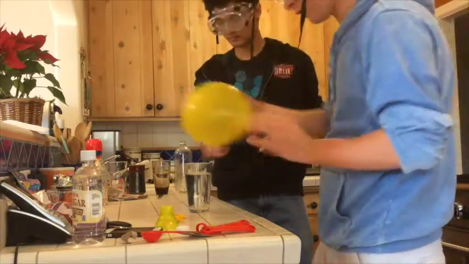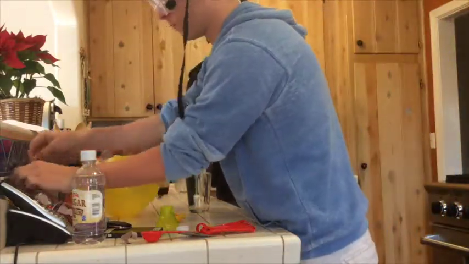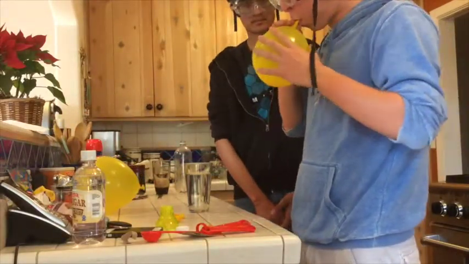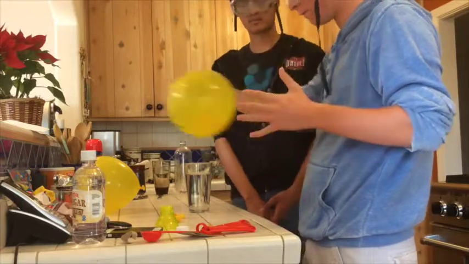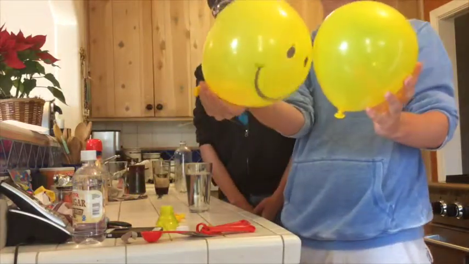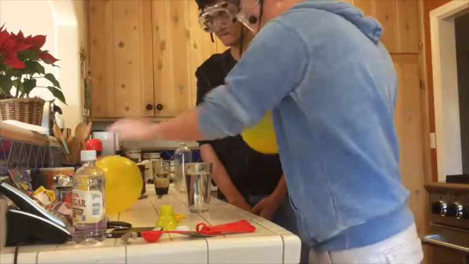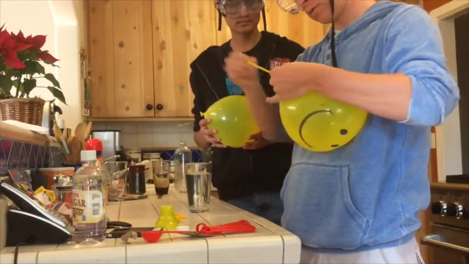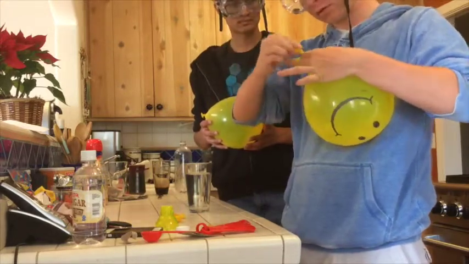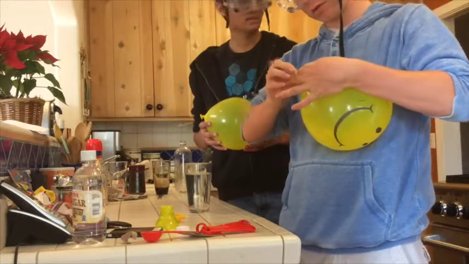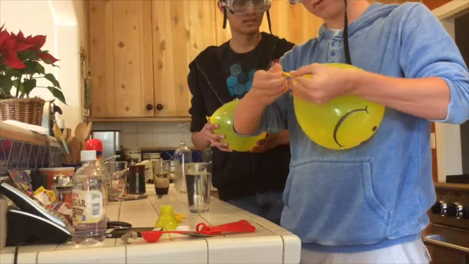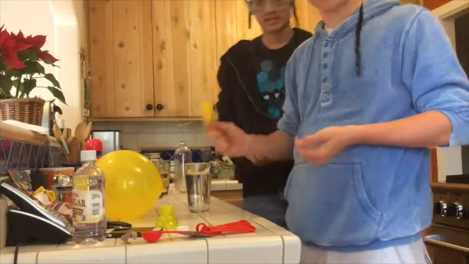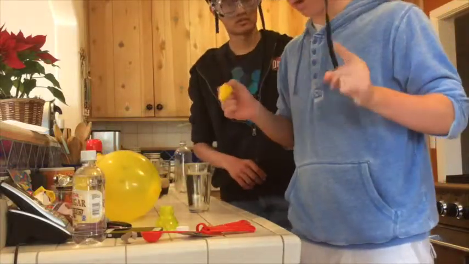Okay, here's one. You've got to compare them, see if they're roughly the same size. And here's the second one. All right, now, as for the third one, we are going to move over to the stove.